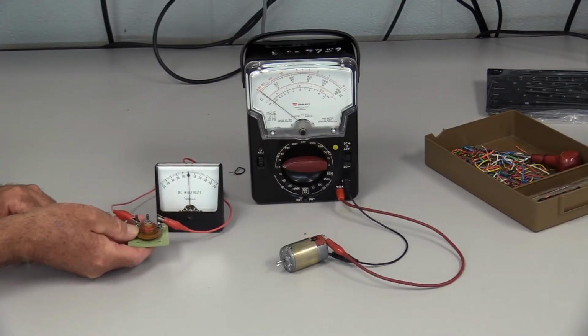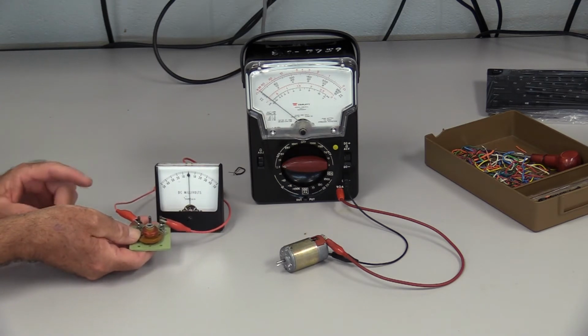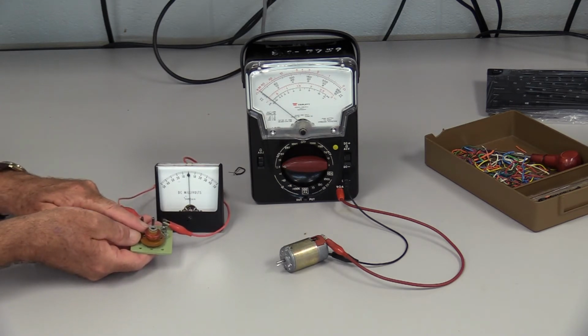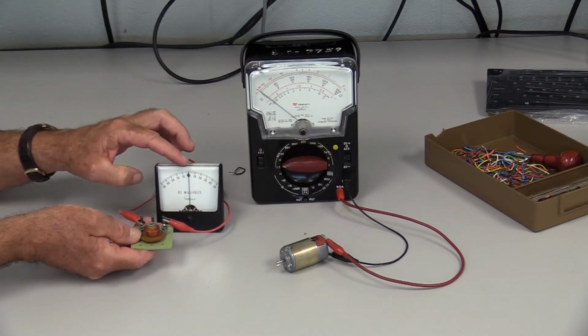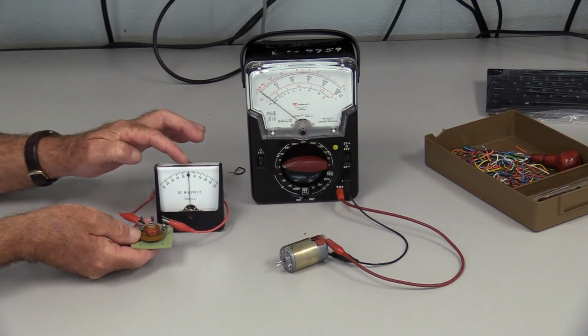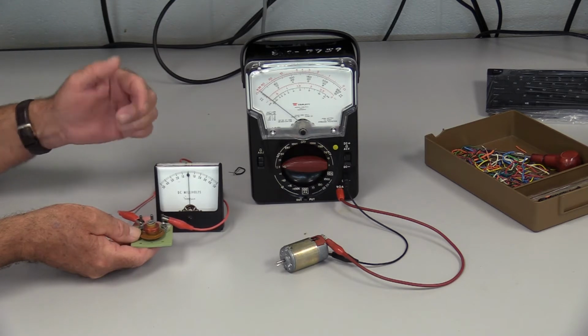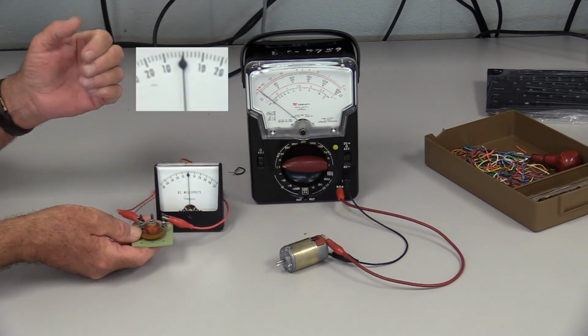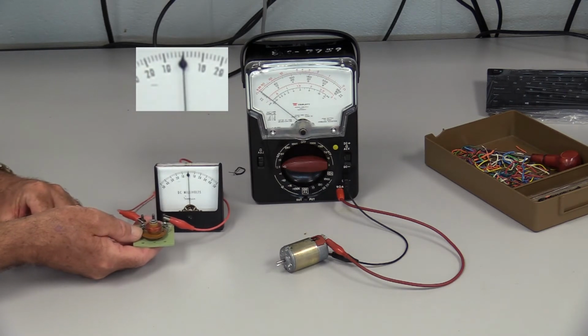So let's look at an example of electromagnetic induction. We have here a coil of wire, and connected to the coil of wire is a metering device called a galvanometer. The galvanometer allows us to measure voltage in both a positive and a negative direction. With no voltage applied, as you can see, the pointer's right in the very center.